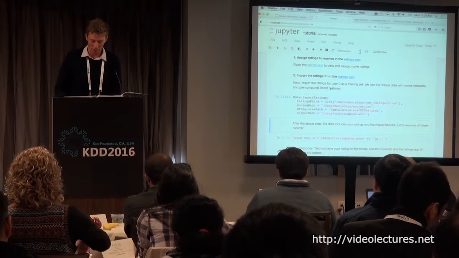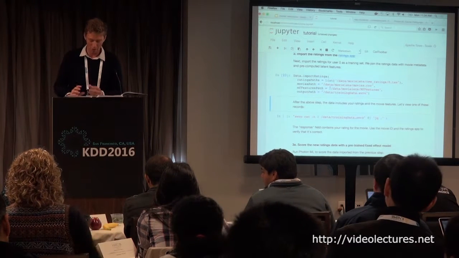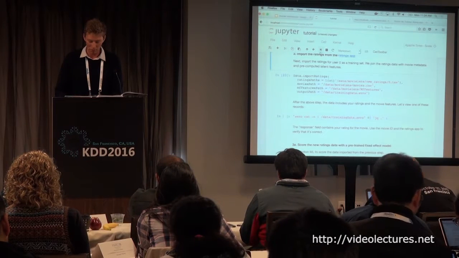We're joining them in on the ratings data. So now we have a much smaller data set, but it's all for one user, and it's got that genre and latent features data in. Let's take a look at an example of what that might look like.